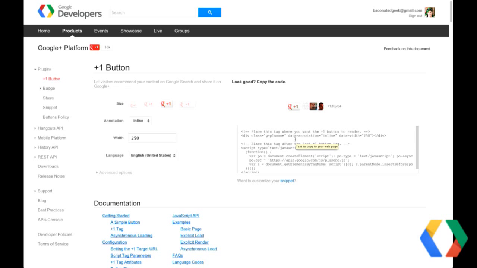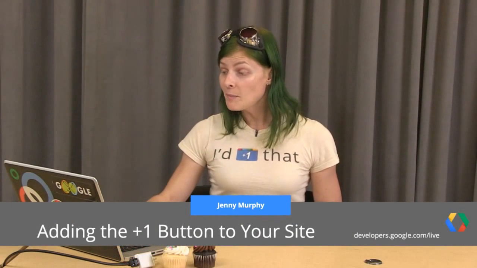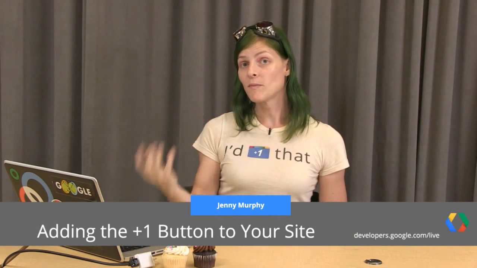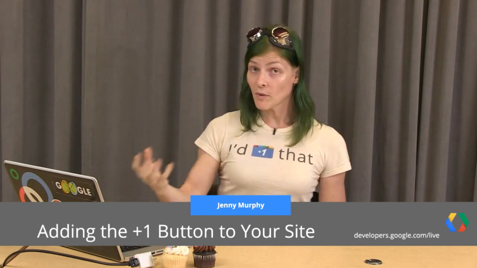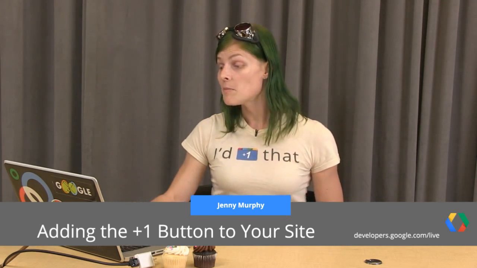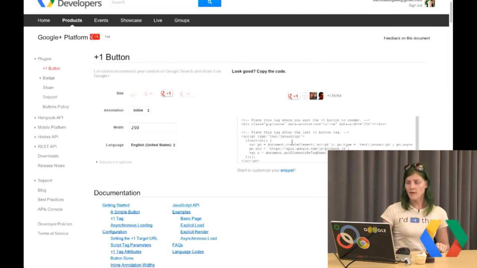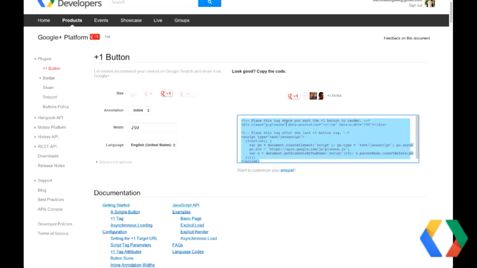This shows the two pieces of code that you need to render the +1 button on your site. At the top is a one-line div entry, a div element that renders the +1 button. You place this where you want the button to render on your site. Below it is some JavaScript that finds those elements and renders the +1 button. You'll place this further down the page. So let's add this to our site.